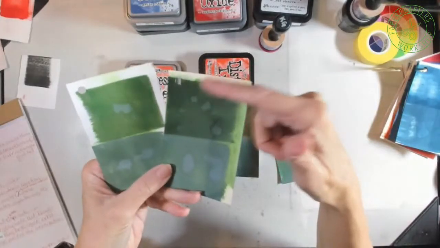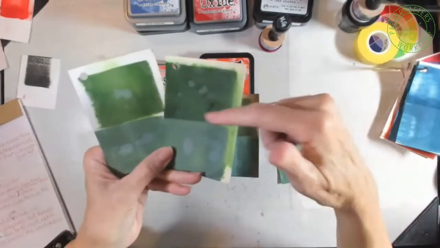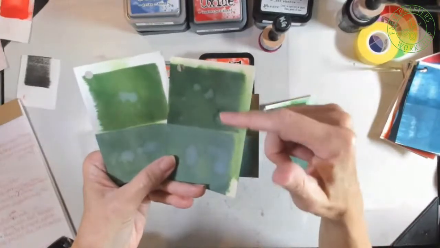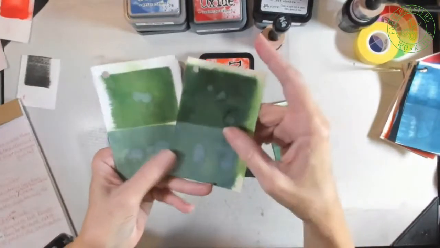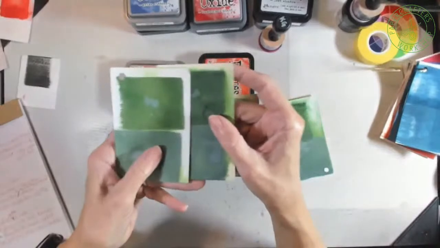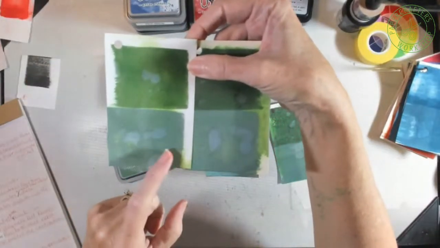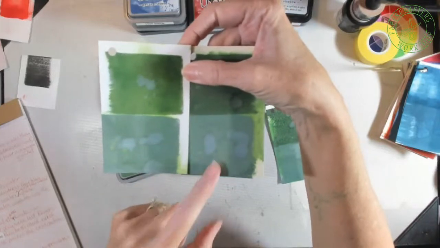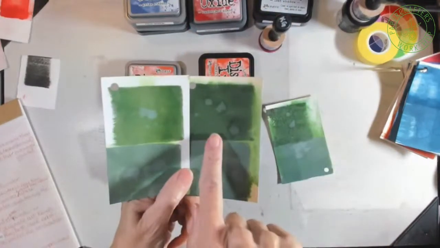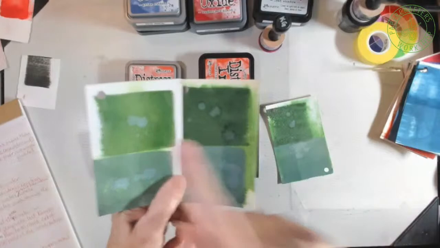So the yellow and darker color on this side makes this color darker, even though it's exactly the same ink. It doesn't seem to affect the oxide. The oxide is similar. It's when you get to the translucent that you see the change.